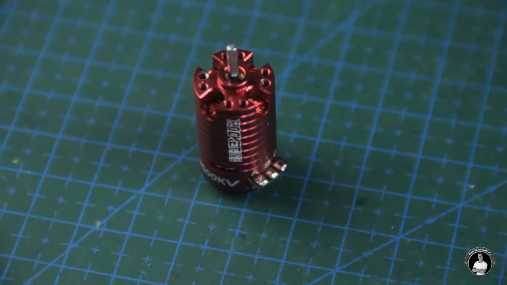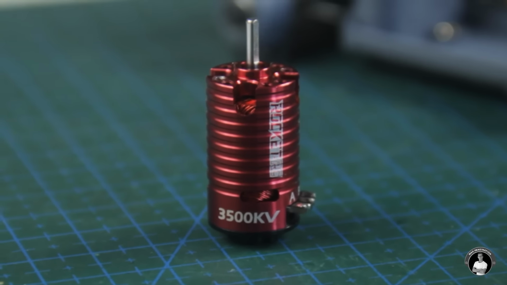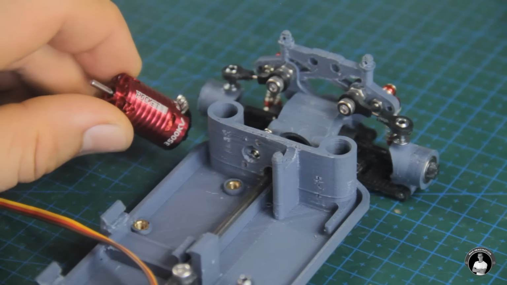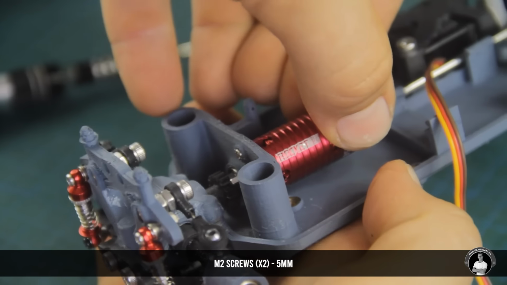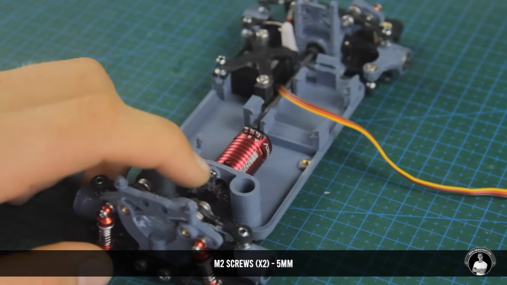For the drive motor, we're using this Rocket RC Mini 3500 kV brushless in-runner motor, which will secure to the chassis with a couple of M2 screws, followed by sliding on its pinion gear onto the chamfered shaft with a tight fit.